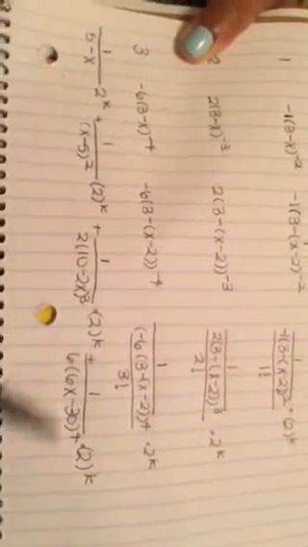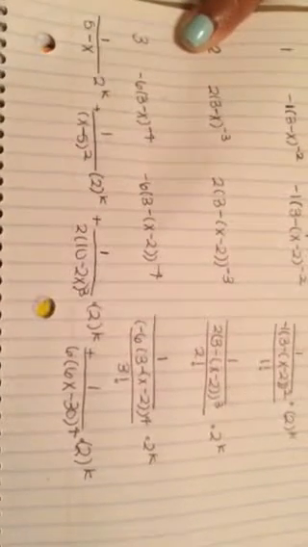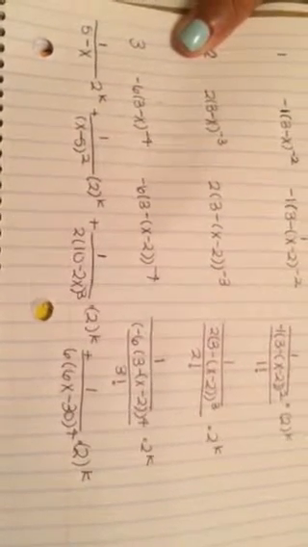And these terms all added up together would equal the third degree of the Taylor polynomial of the function 1 over 3 minus x in powers of a equals x minus 2.